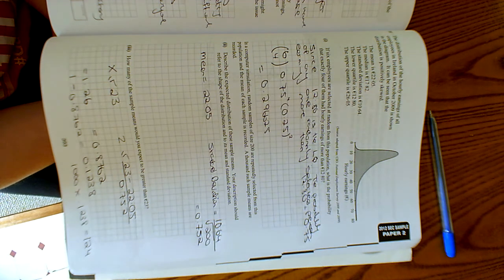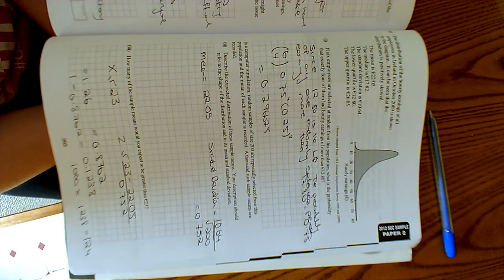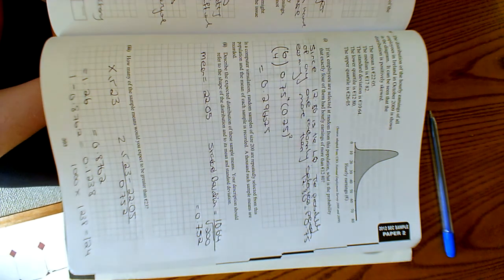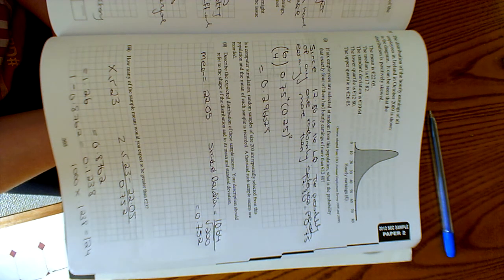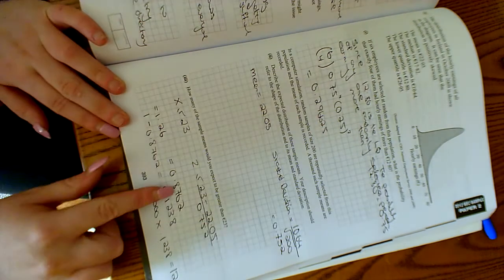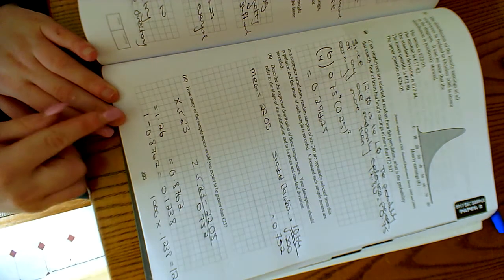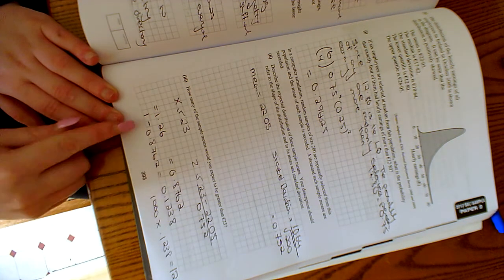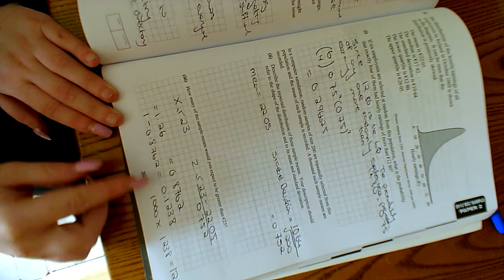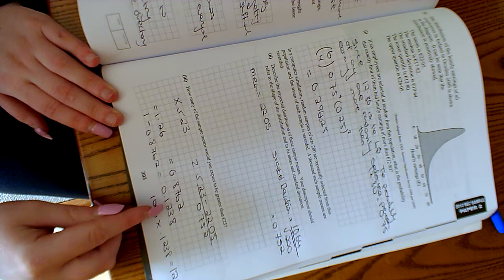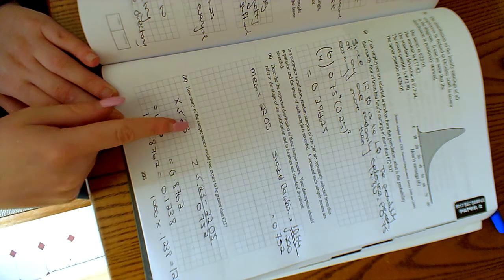So I want X less than or equal to 23, so then I get Z less than or equal to 23 minus 22.05 all over my standard deviation, which is 0.752, and I get that Z score is equal to 1.26. When I look at it in my log tables I get 0.8762, and then I get 1 minus it because I want to be greater than 23. So I currently have everything that earns below €23 an hour, so I get 0.1238.